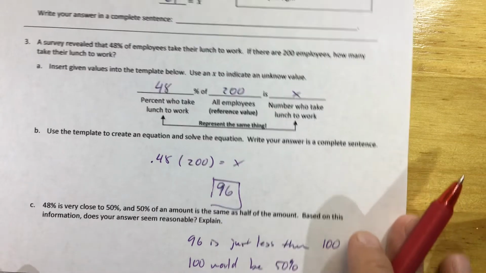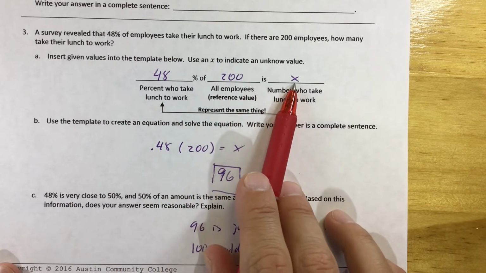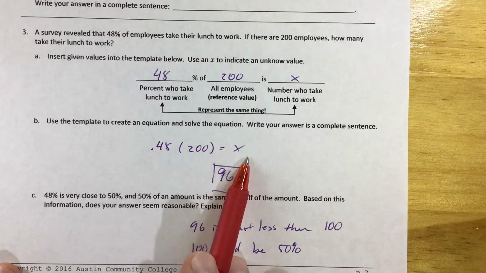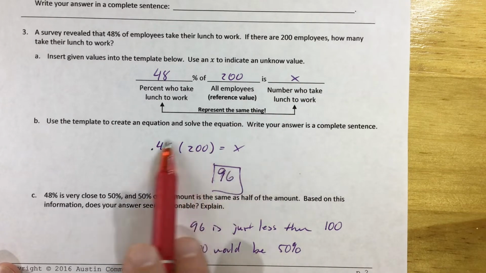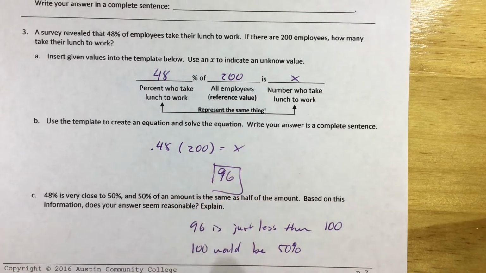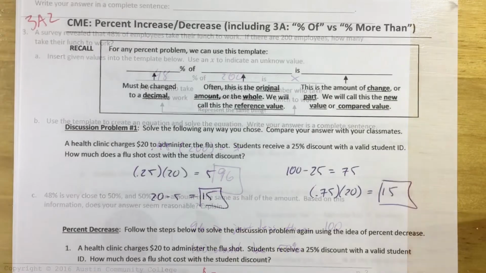So I don't want to make this seem like everything's going to have x at the end, and you're just going to multiply to get those answers. Sometimes if the x is one of those numbers, you're actually going to need to divide to get it. It's still a one-step problem. Use the template, but do division instead of multiplying, and you'll get the answer.